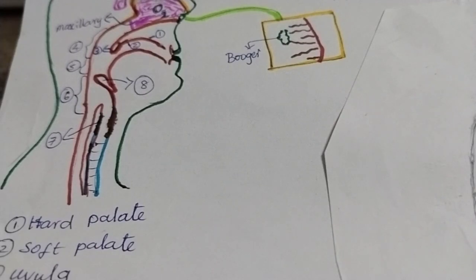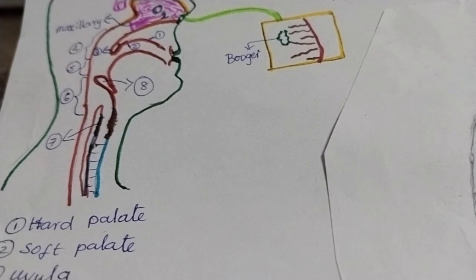Good morning. Today we will see the respiratory system. The respiratory system facilitates gas exchange, intake of oxygen, and elimination of carbon dioxide, whereas the cardiovascular system transports the gases in the blood between the lungs and body cells.